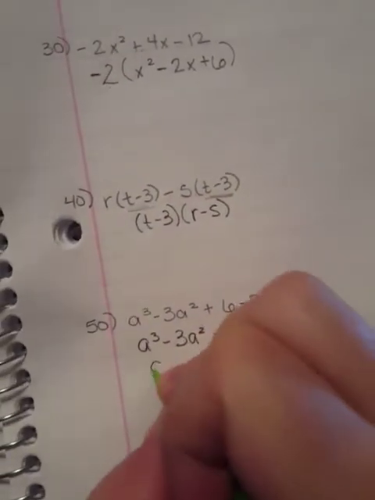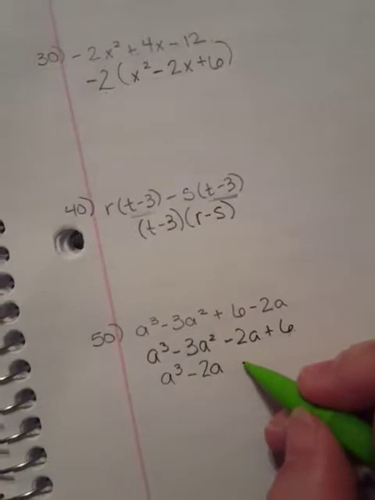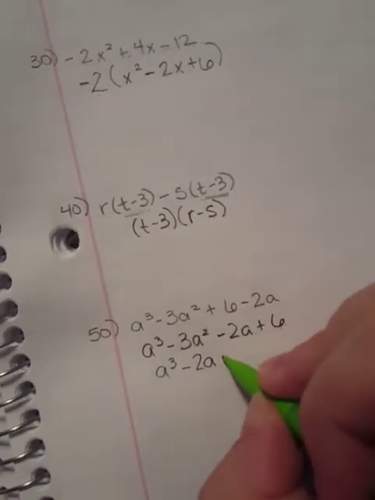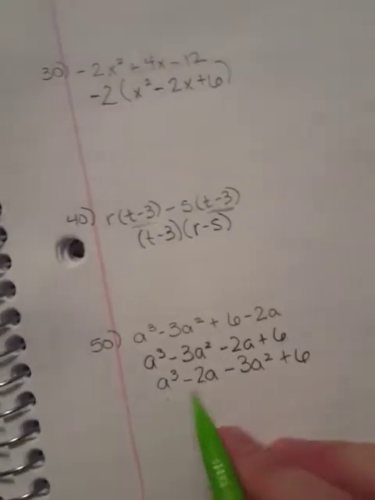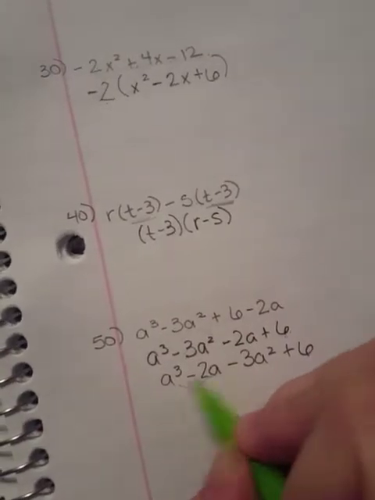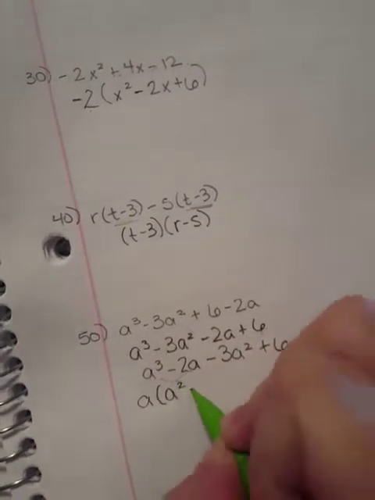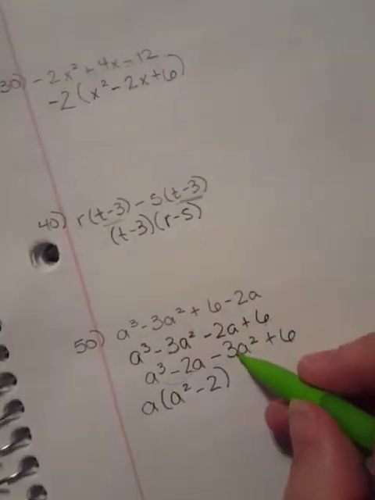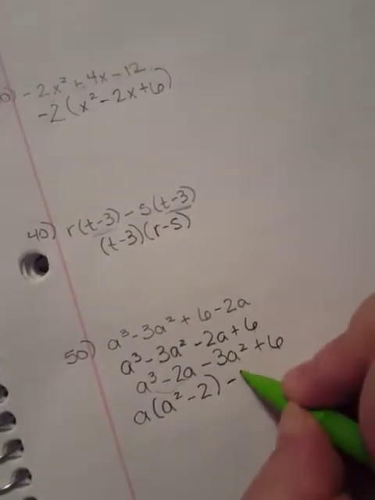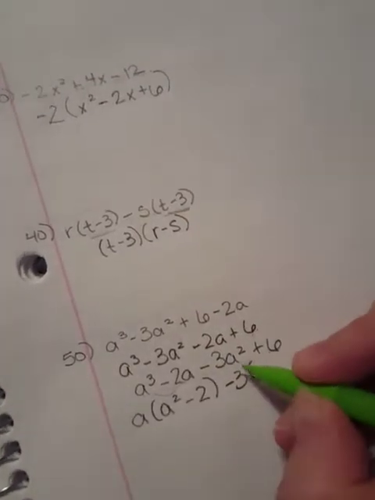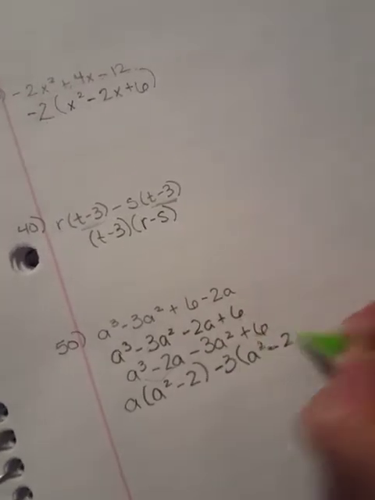So I'm going to bring a cubed down minus 2a, and then I'm also going to have minus 3a squared plus 6. So on these two, these both have in common a. So we have a times a squared minus 2. Over here, we're going to take the negative out, and both of them are divisible by 3, and then this will be a squared minus, 3 goes into 6 2 times.